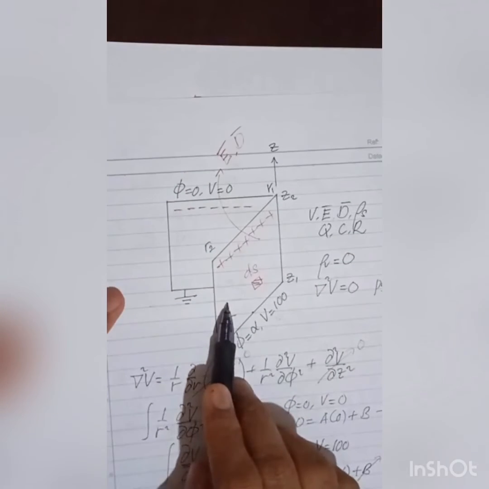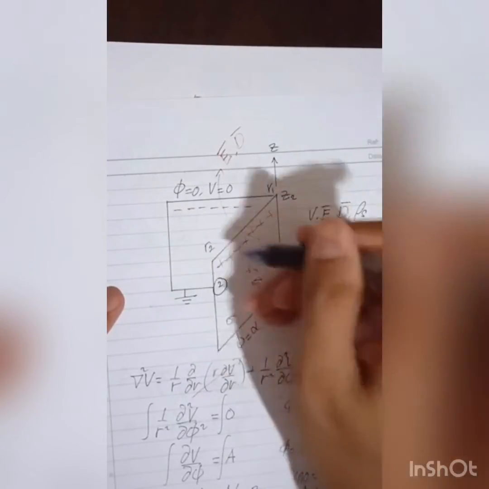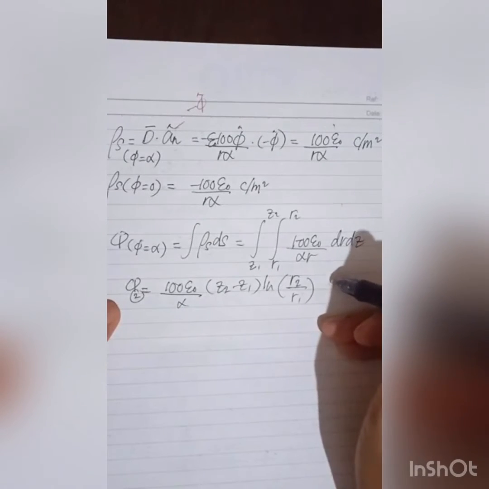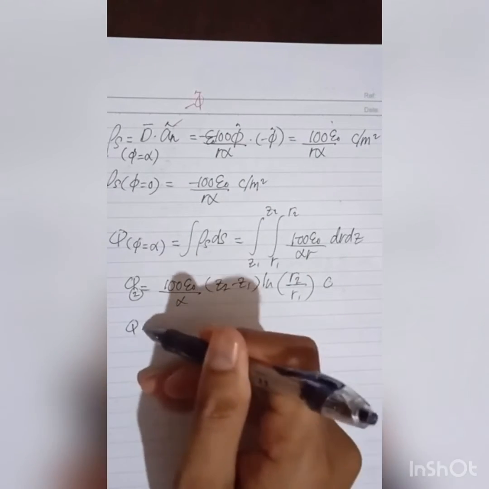Alright, so let's say you define here is your second plate, it's your first plate. So this is going to be your total charge on the second plate, and it has unit of coulomb for sure. Same thing goes for the first plate, you can also find it with the same method.